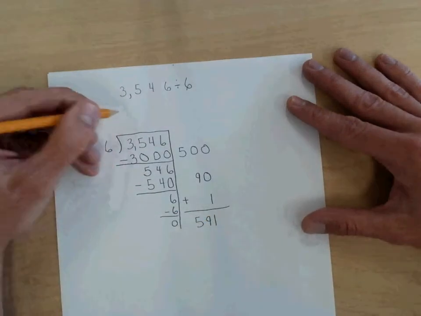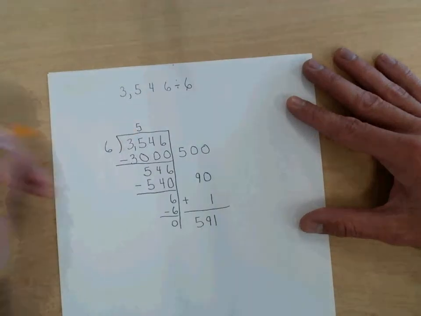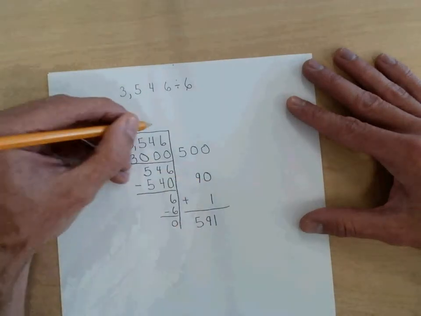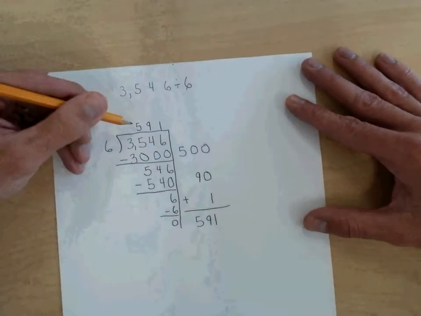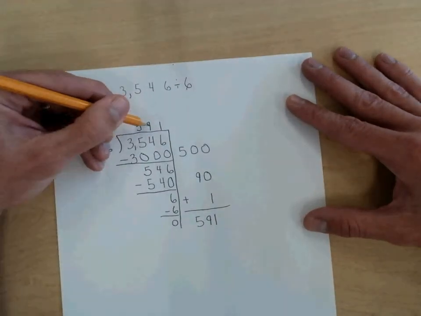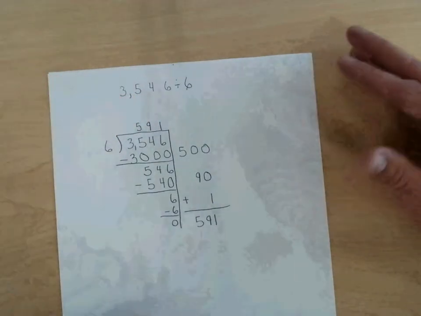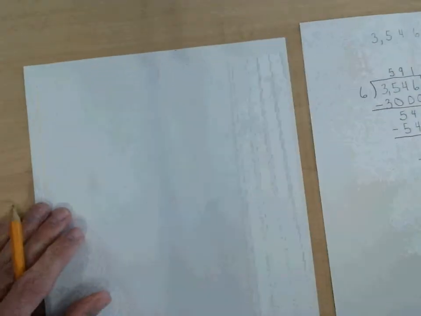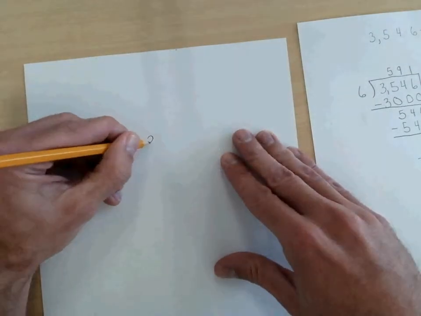What this does is this teaches the students that this isn't a 5, this is actually a 500. This isn't a 9, it's actually 90, and this is a 1. So they can see that this isn't 5, this isn't 9, this is 1. This represents 591.